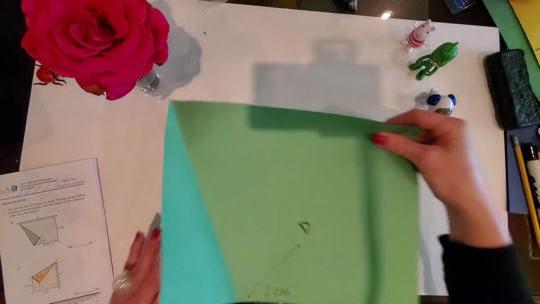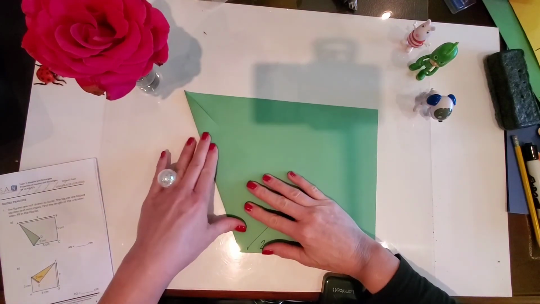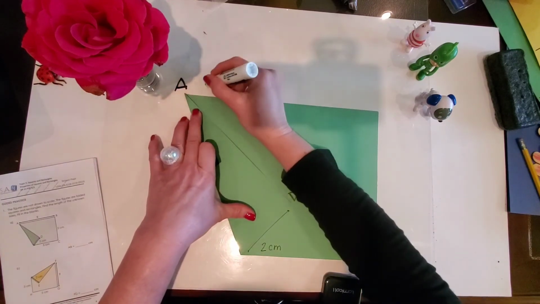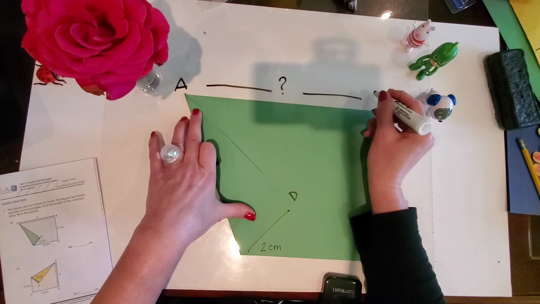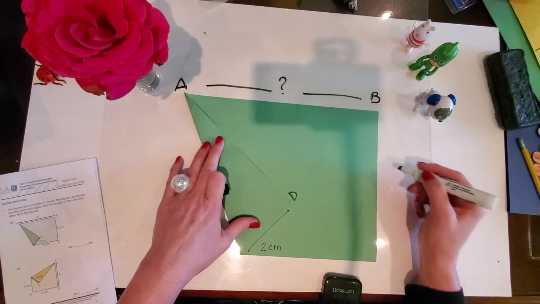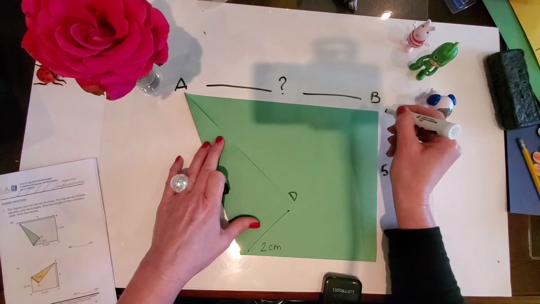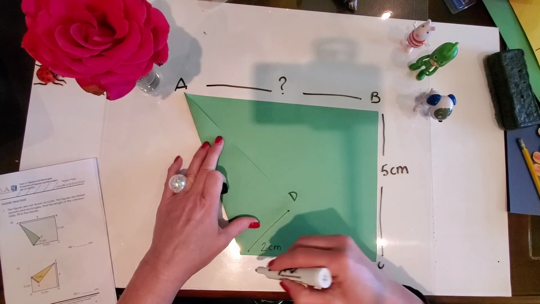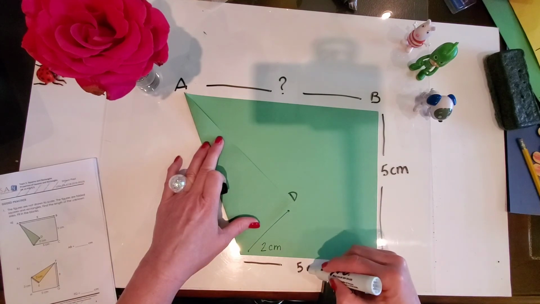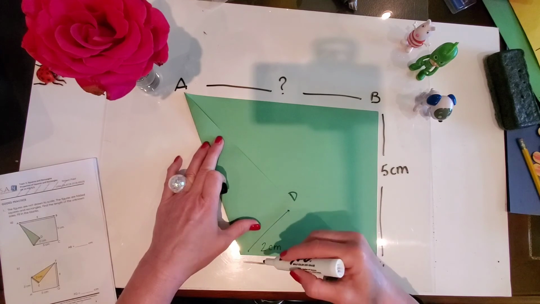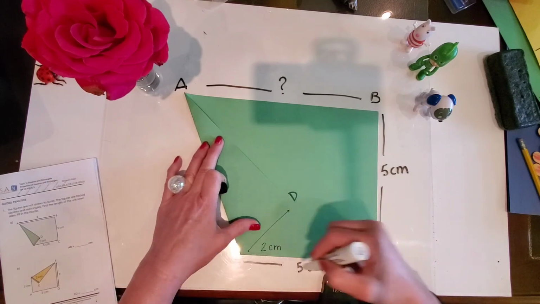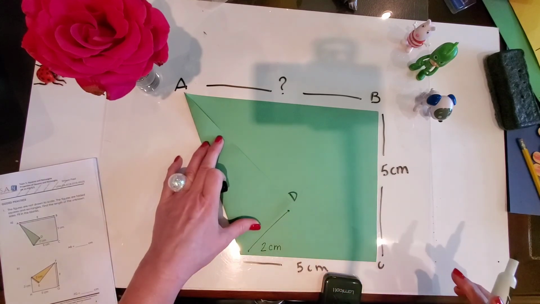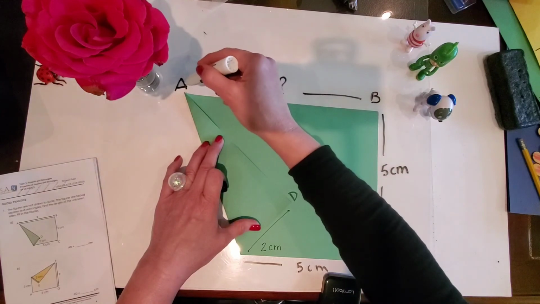So here we are with our first one here. And the information they give us, we already know. We're looking for AB here. And we know that this is 5 centimeters from B to C, right? And we know that this here is 5 centimeters from this area here. And then they also give you this 2 centimeters on the fold here. So the question is, what is AB?